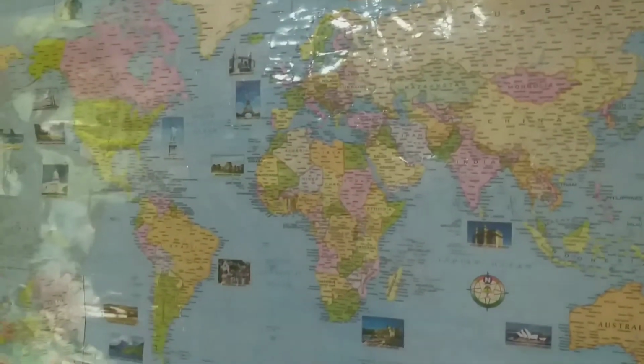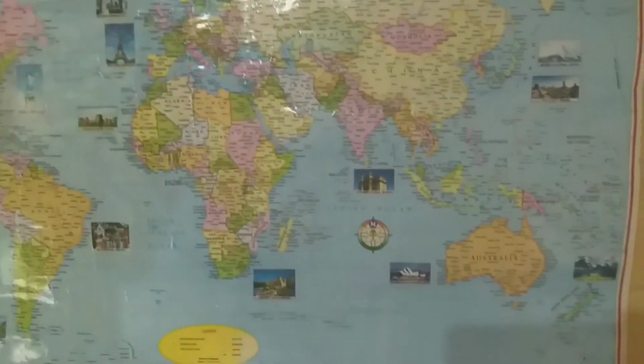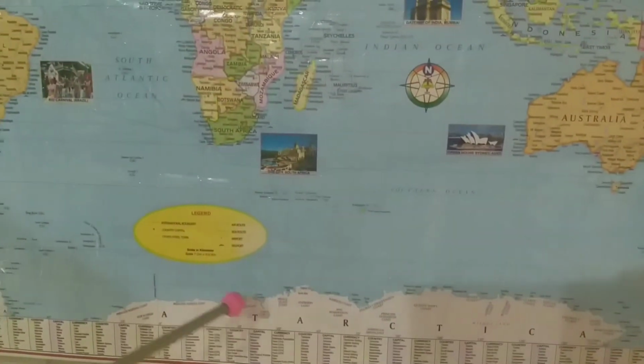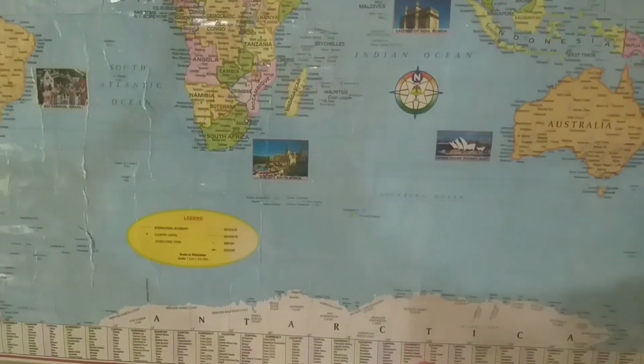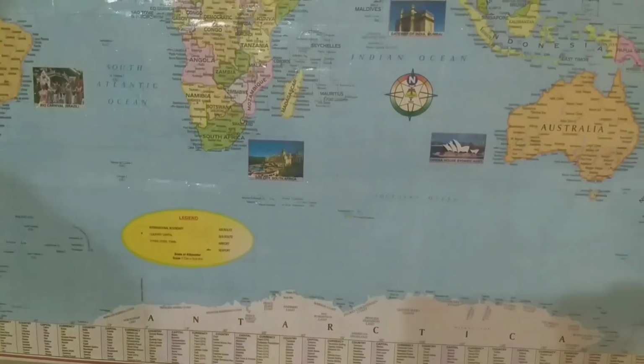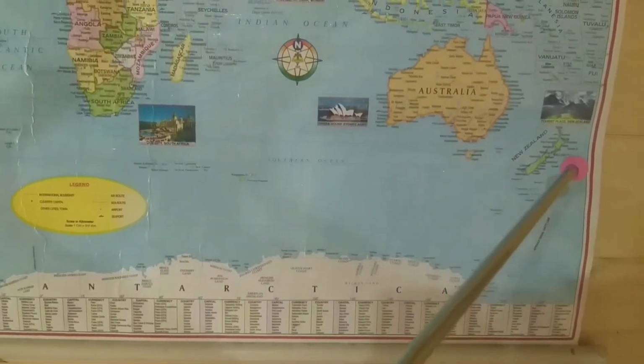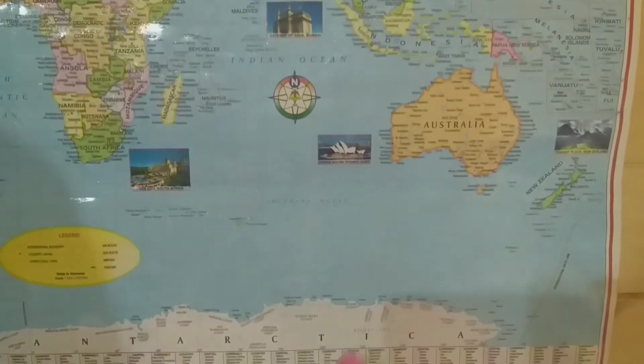The next one is the Southern Ocean. The Southern Ocean encircles Antarctica, and it is spread up to 60° south latitude.